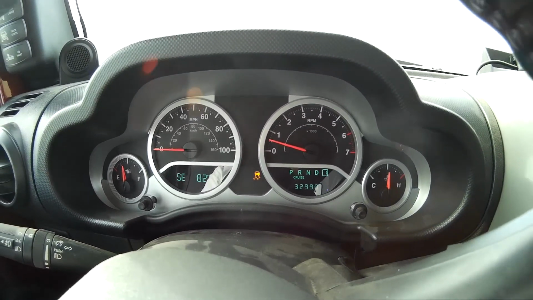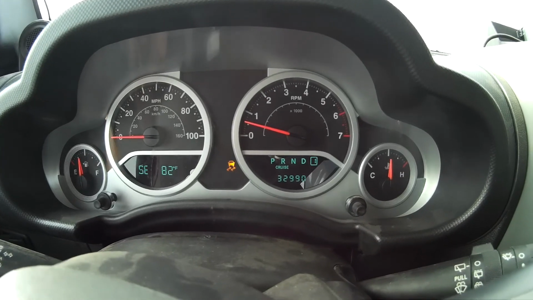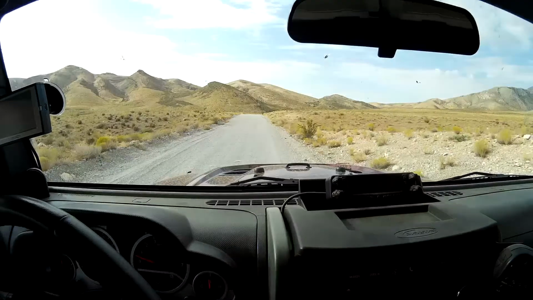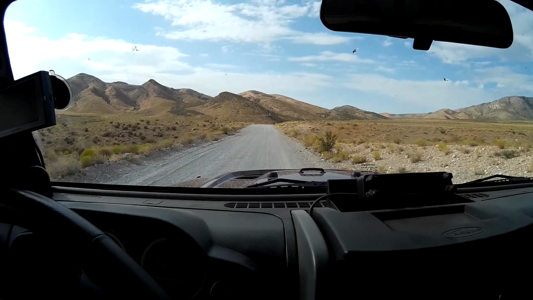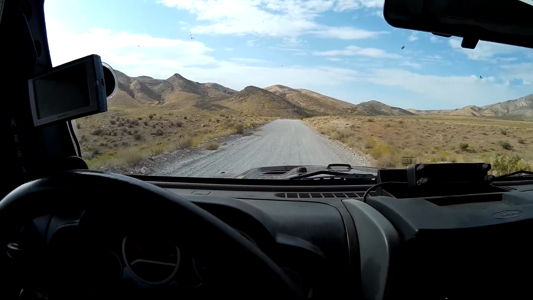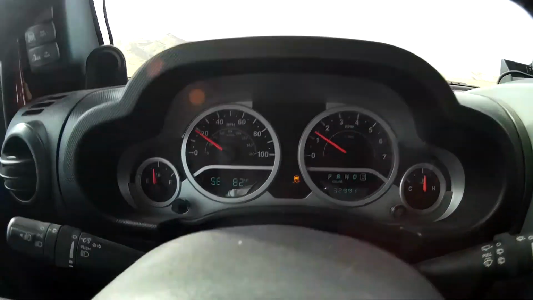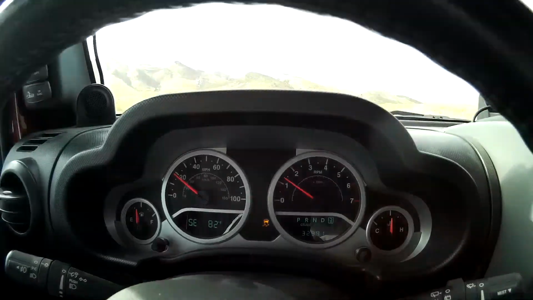Well, I don't want to stay in first, so what I'm going to do is bump it into second, third. Then we're going to launch. First, second, third. And that's it. It won't go out of third.